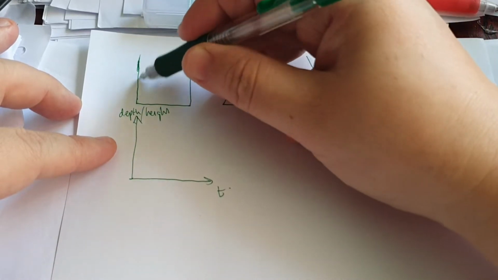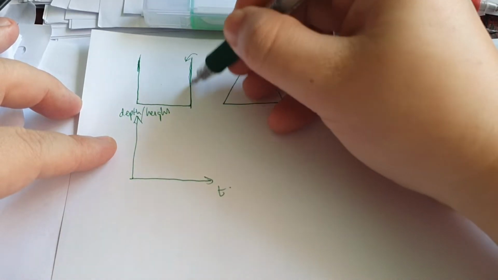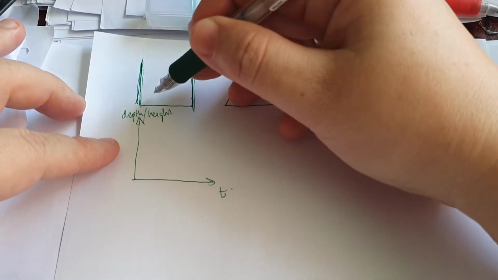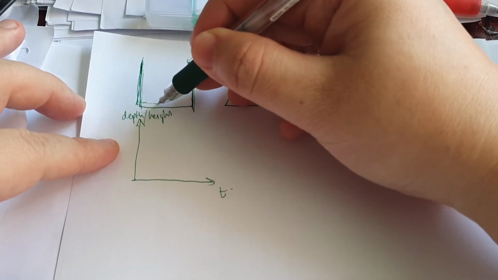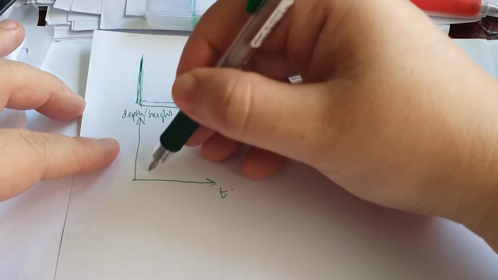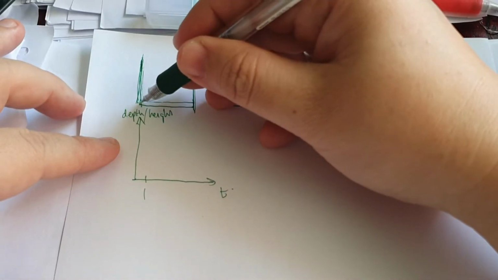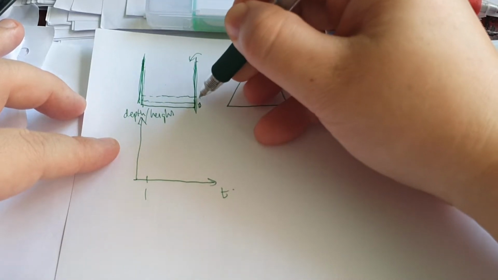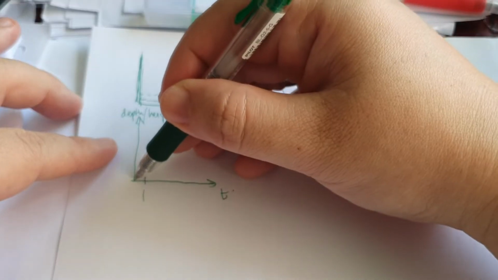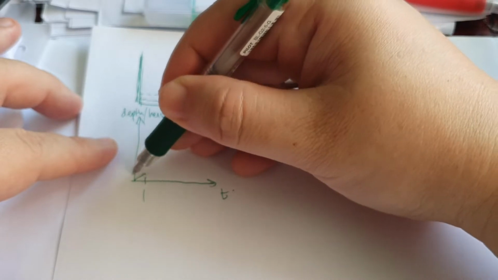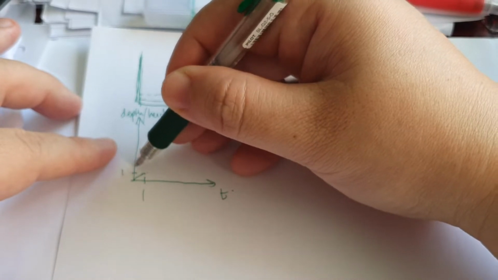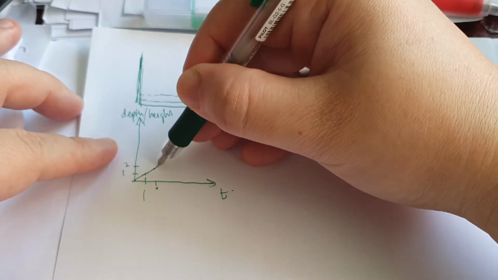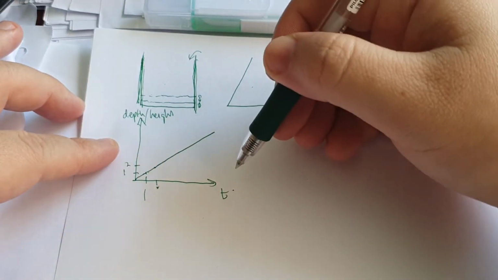This is a shape with vertical walls. Now, when the walls of the container are vertical, it means that every 1 second, it will fill up the same height of water. So let's say 1 cm in 1 second, then in 2 seconds it will be another cm, so on and so forth, and that's why it is a straight line.